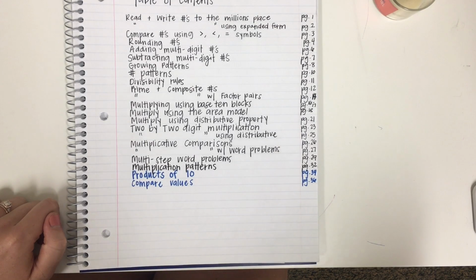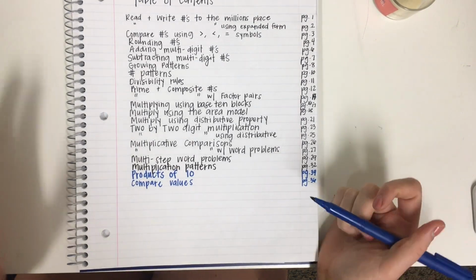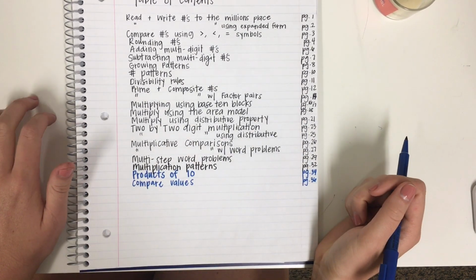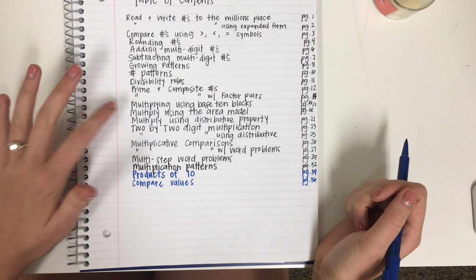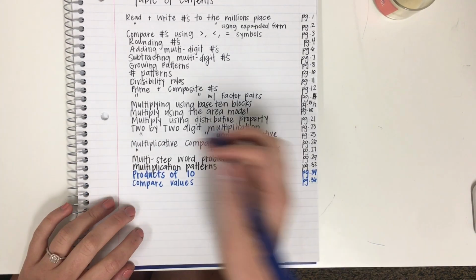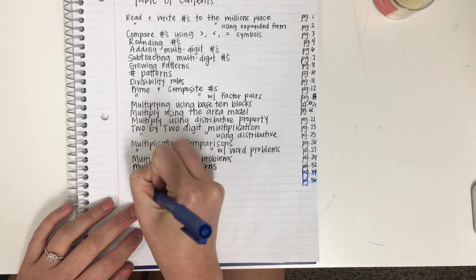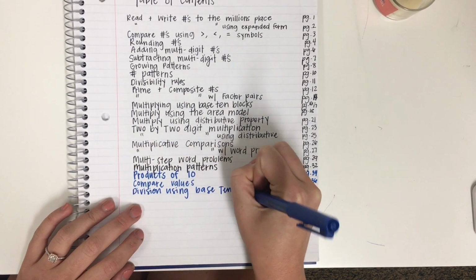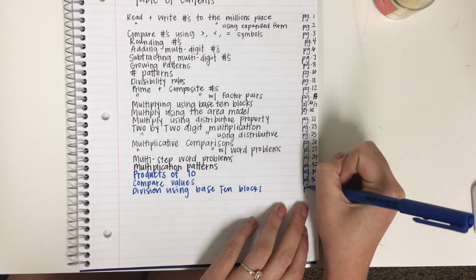We're going to look at how we can divide using base 10 blocks. We're just going to draw for now, and then when you come to class, we'll play with real base 10 blocks. It's just like what we did with multiplying using base 10 blocks. Now we're going to be dividing using them. So we're going to put division using base 10 blocks, page 38.